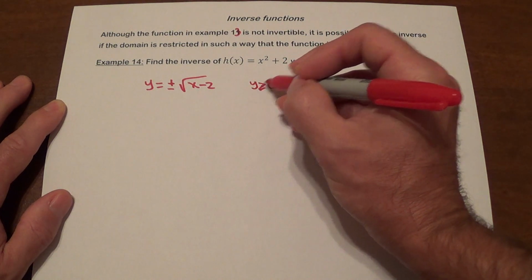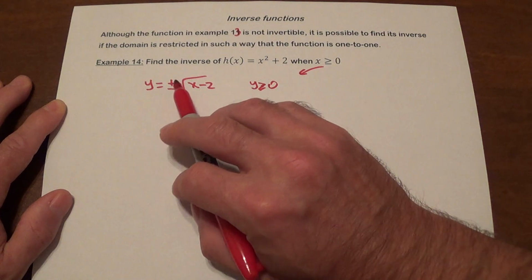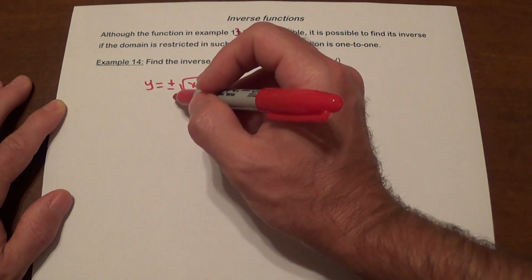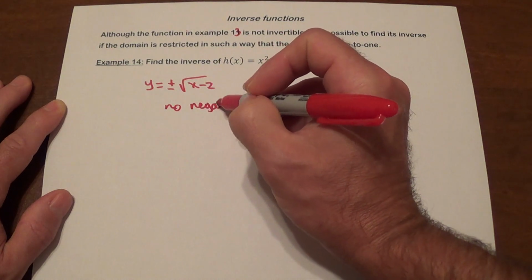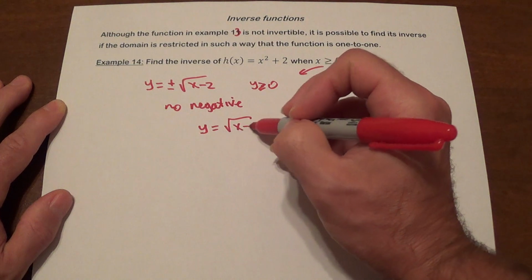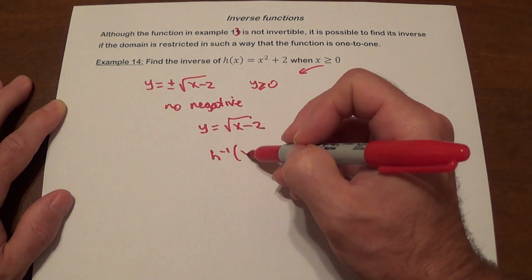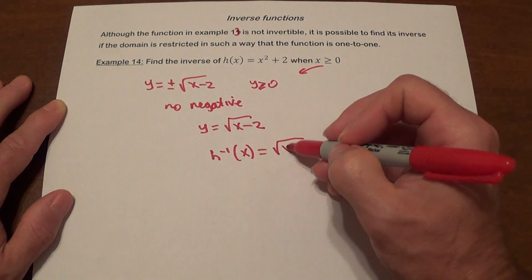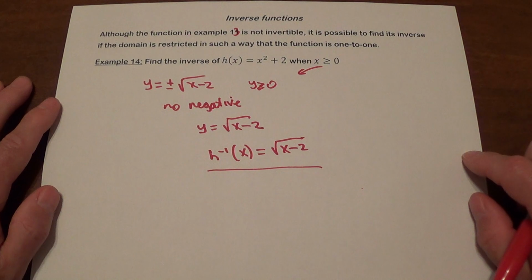And this is going to be our restriction. That means that instead of having plus or minus, you only use plus. So no negative. It means our equation is going to be y equals the square root of x minus 2. And you can write that the inverse of h is the square root of x minus 2. And this particular function is going to have an inverse.